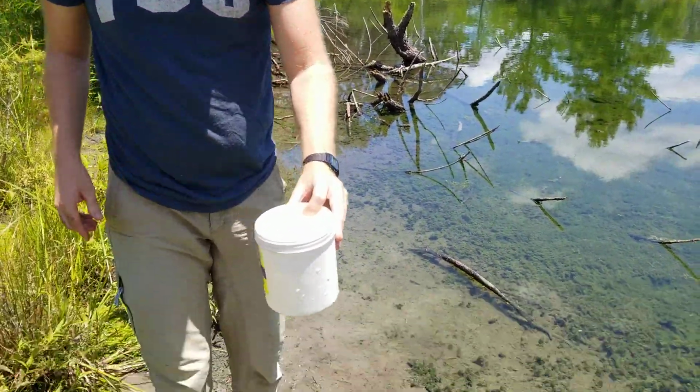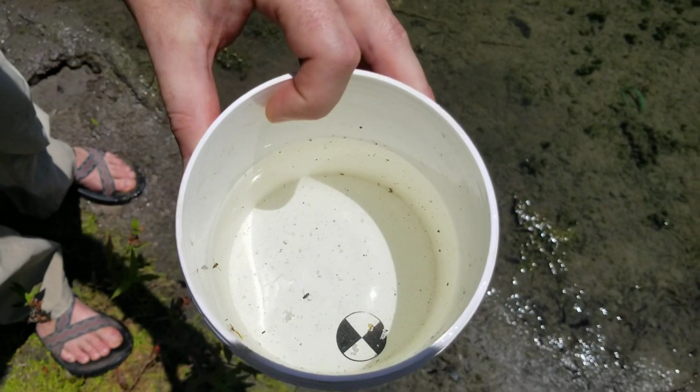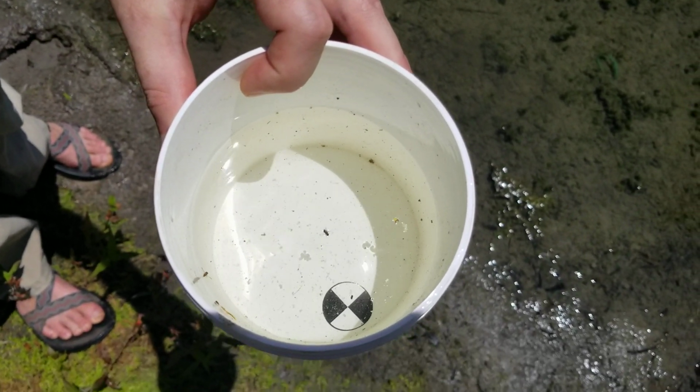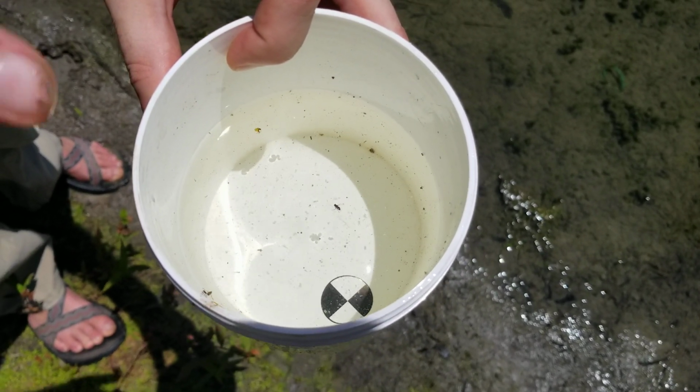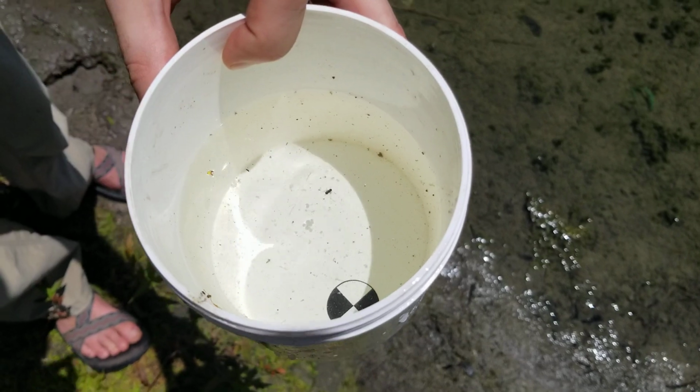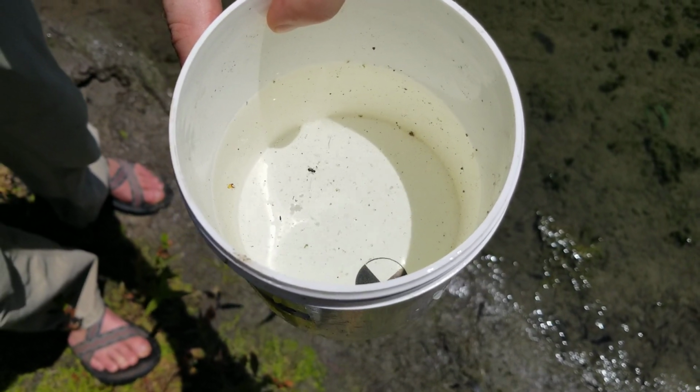And then we can look down into the bucket, and we'll post a little chart that you will use to say how turbid this water is. You can see it's pretty clear. I mean, there's stuff floating around. There's already a little organism in there. It looks like a little fly, but you can see the target pretty clearly.